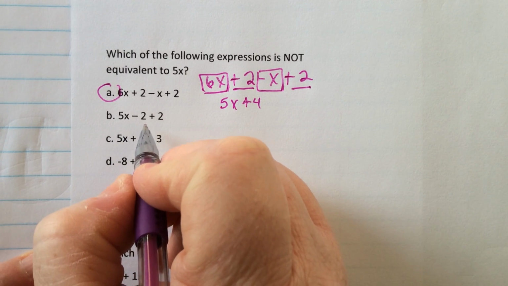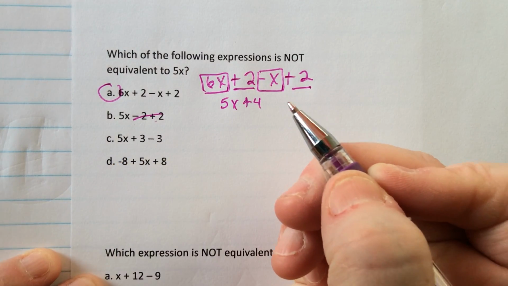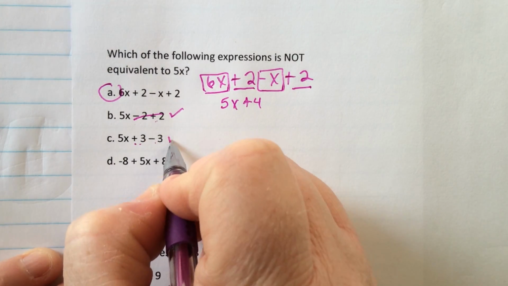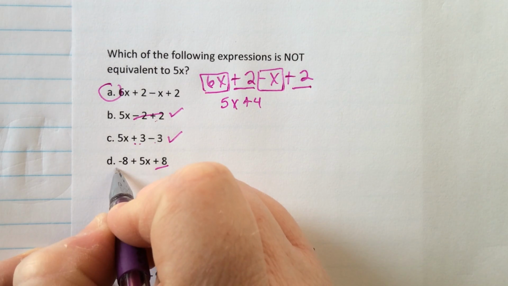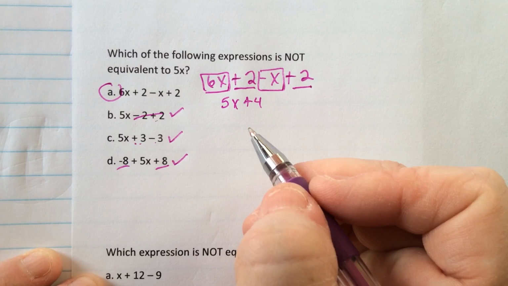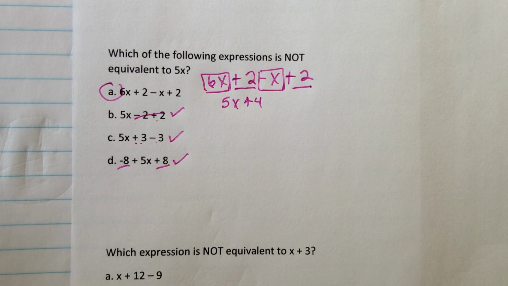5x's, that's good. Minus 2 and plus 2, that means they cancel each other out. So that one is true. Minus 3 and plus 3, they cancel each other out. And minus 8 and positive 8, they also cancel each other out. That one was kind of easy. All that was left in each of those was just a 5x.